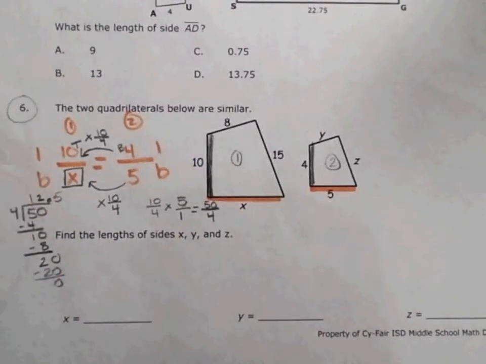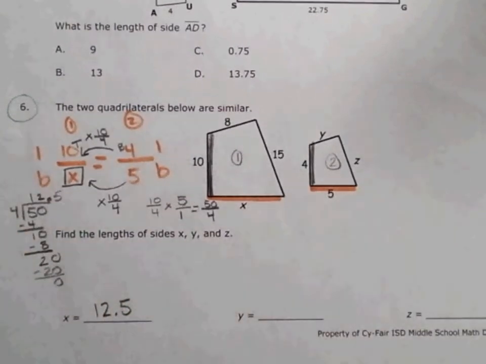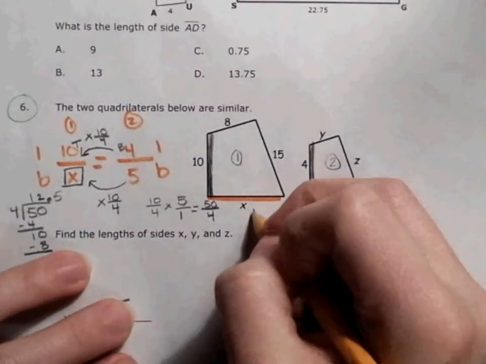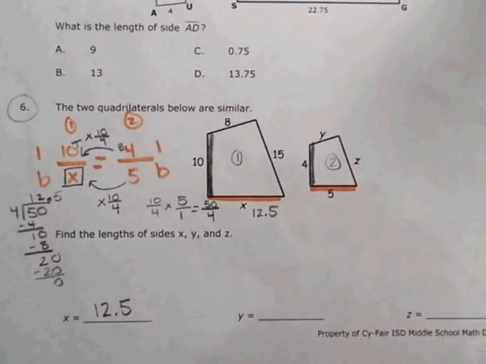Alright, so my answer is going to be 12.5. So right here I'm going to write 12.5 for the x value. Now I'm going to go ahead and plug this in, 12.5. Now, I want to go ahead and find my y value.